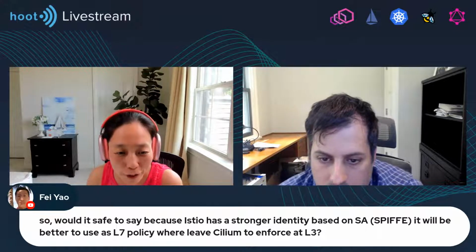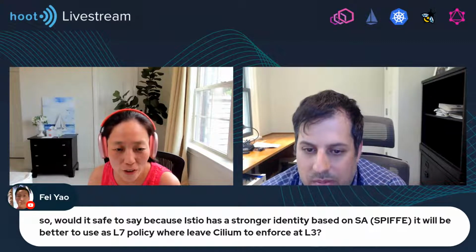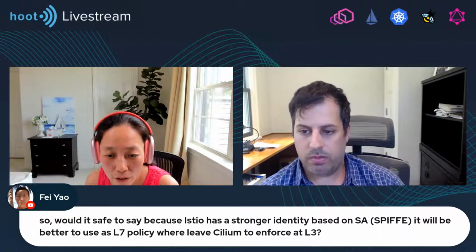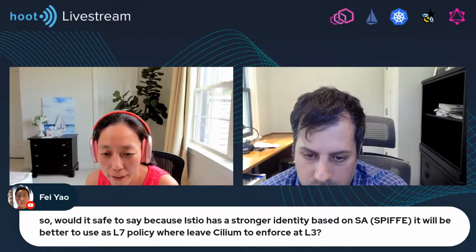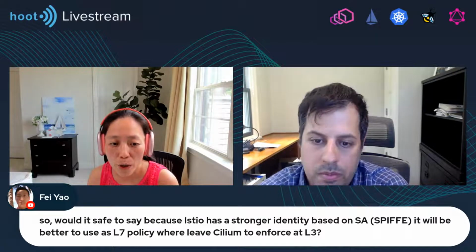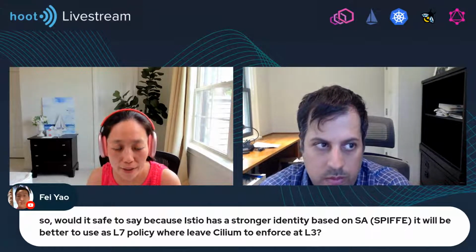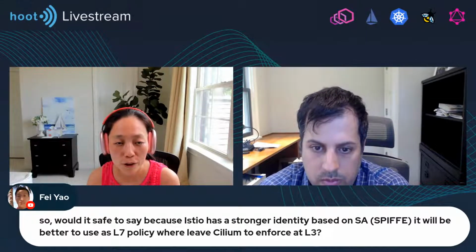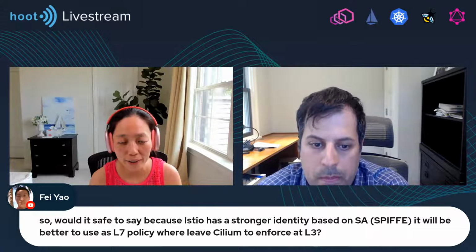Yeah, so thank you, Faye, for that question. So the question is, would it be safe to say, because Istio has a stronger identity based on service account and SPIFFE, it will be better to use as layer 7 policy, while leaving Cilium to enforce at layer 3?